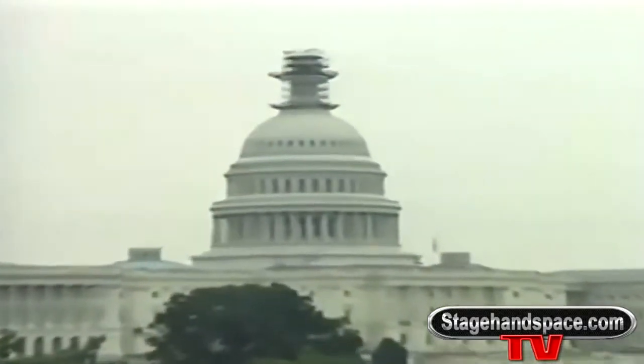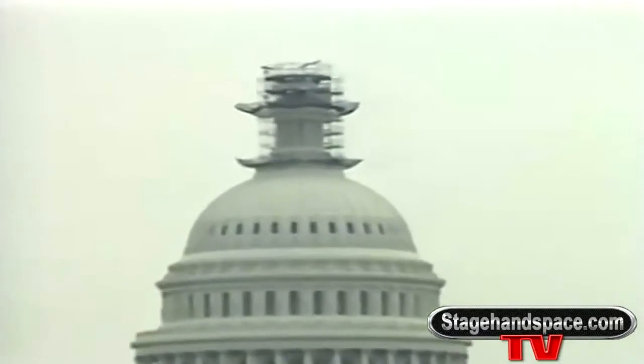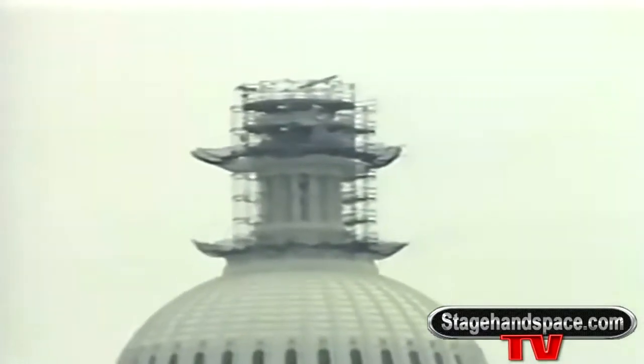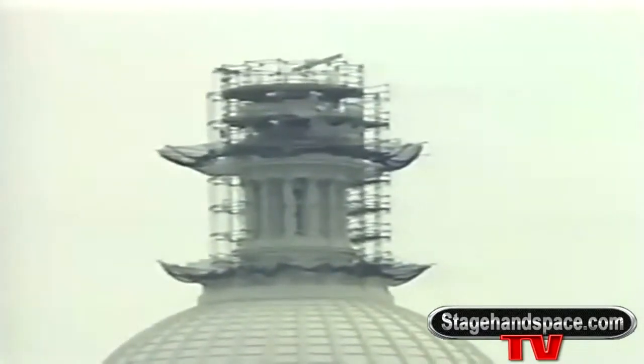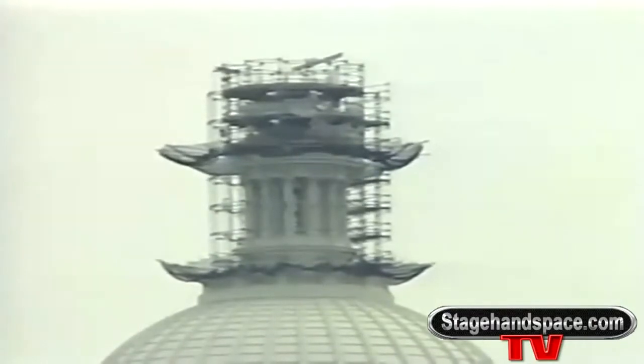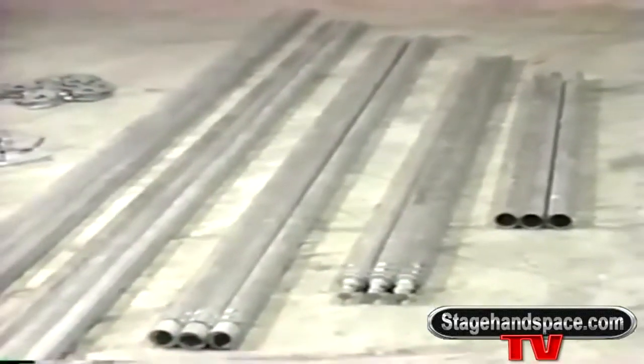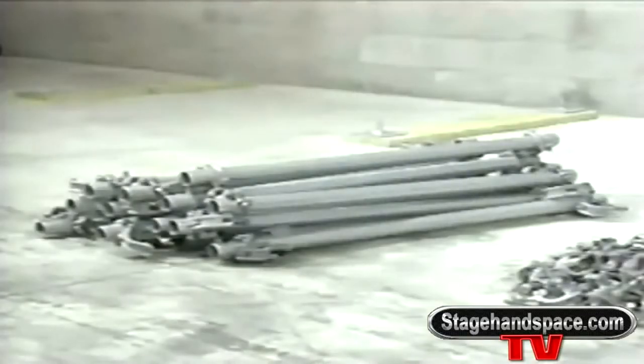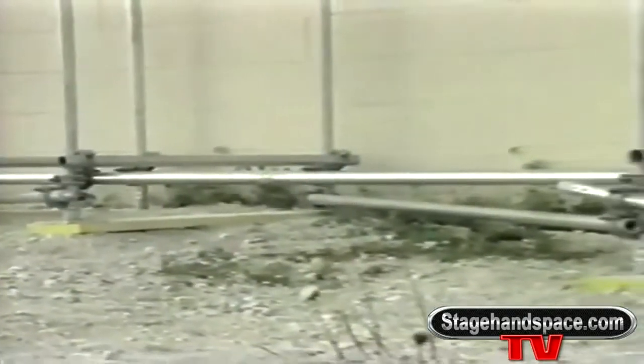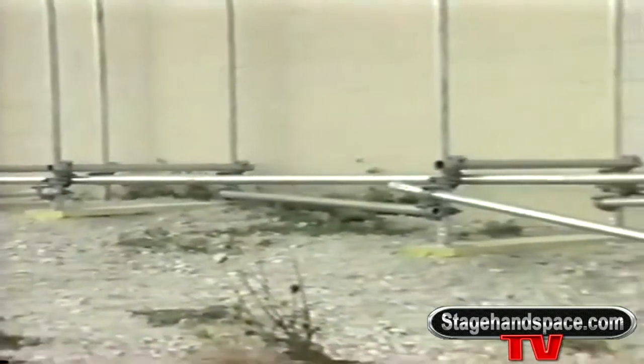Another type of scaffold, the tube and coupler, is often used when a work platform is required to be built around an irregular structure. The tube and coupler scaffold usually consists of 2-inch outside diameter steel tubing used to make posts, bearers, runners, and braces.